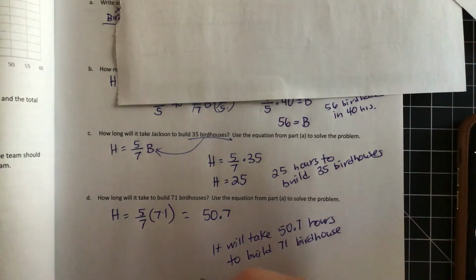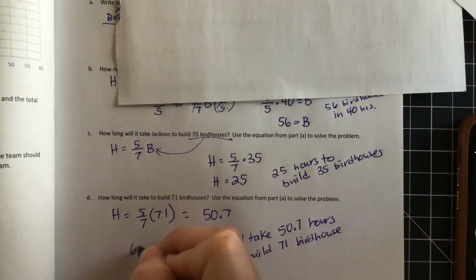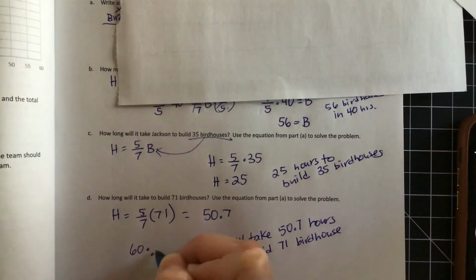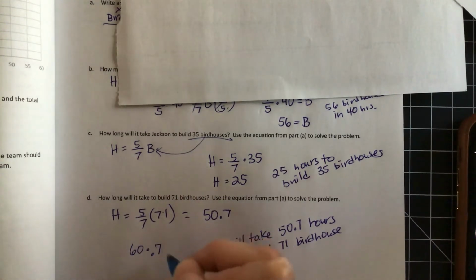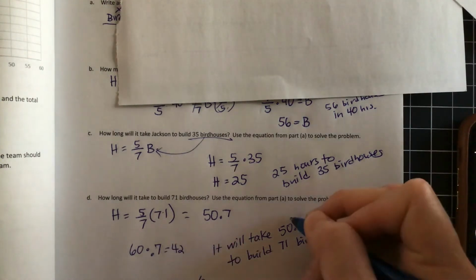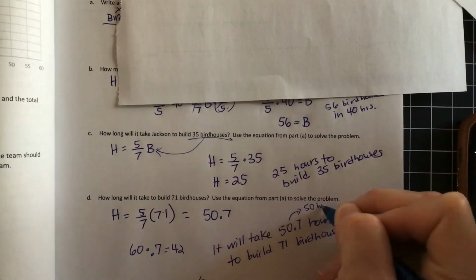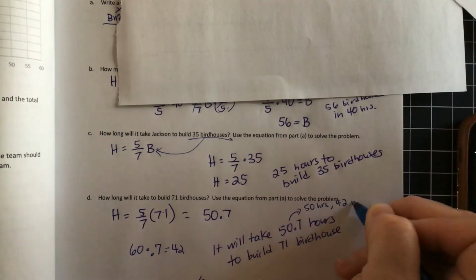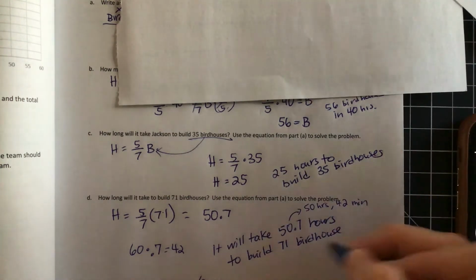If you took 60 minutes, and you took 0.7 of it, so it's like 7/10 times 60, and that's going to be 42. So this whole thing is 50 hours, 42 minutes.